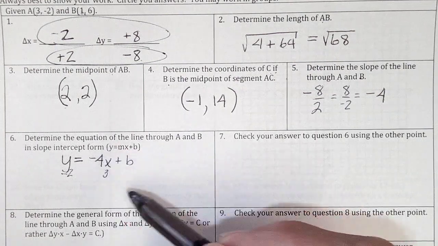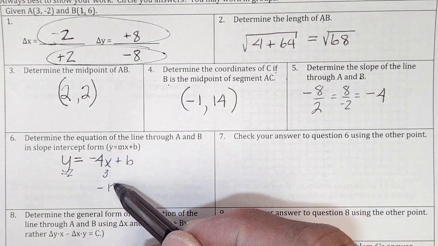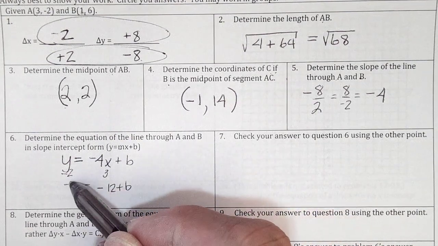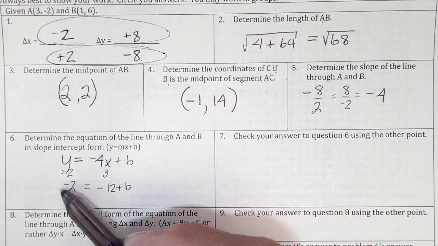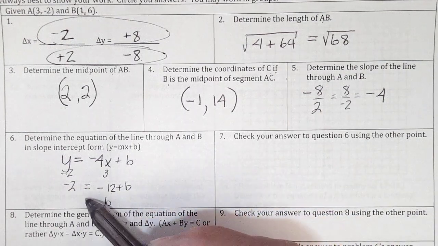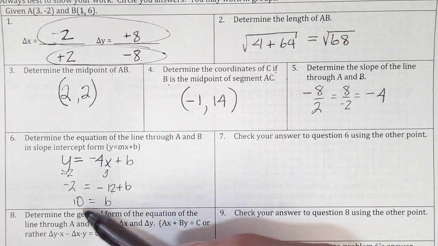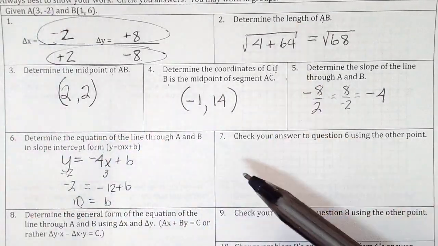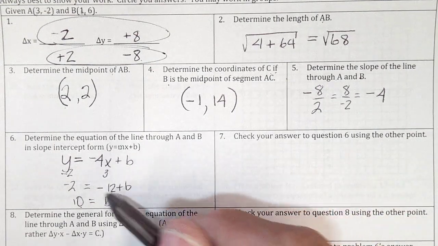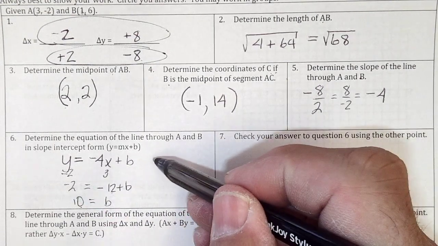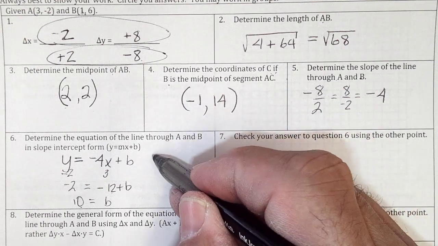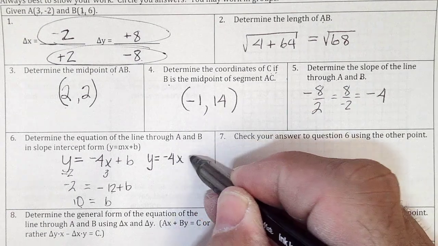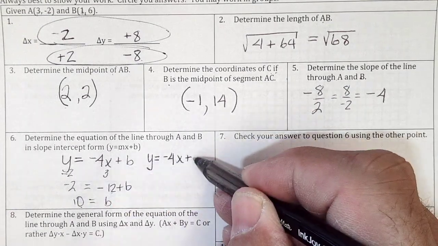So 3 times -4 is -12 plus b is supposed to be -2. So if I add 12 to both sides, I get b equals 10. And I got that using the 3, -2. But that's not the equation. The equation relates the y's and x's. Y equals -4x plus the b that we figured out, 10.